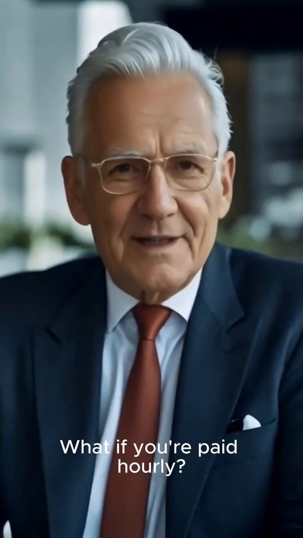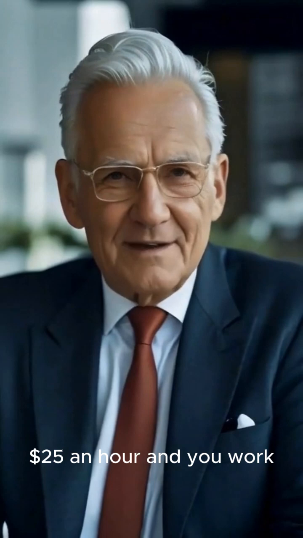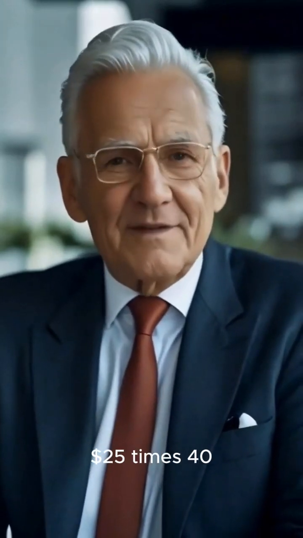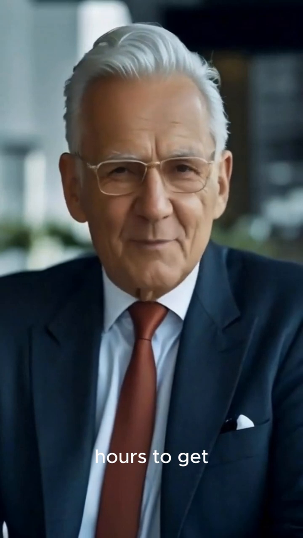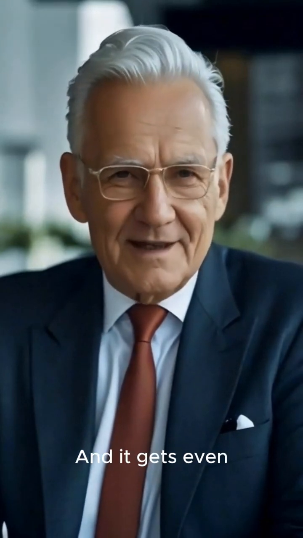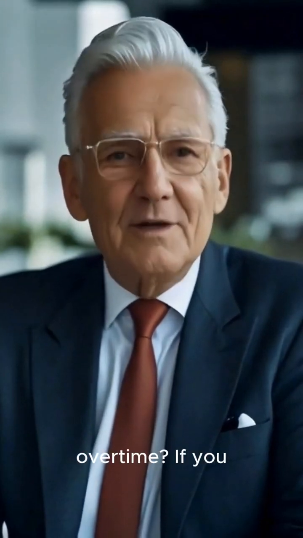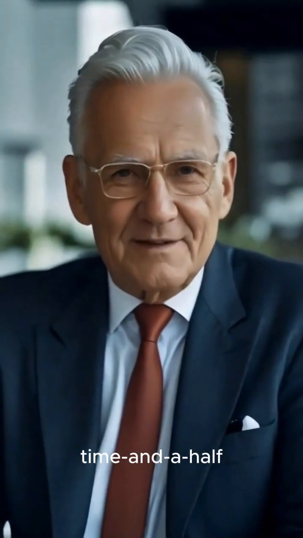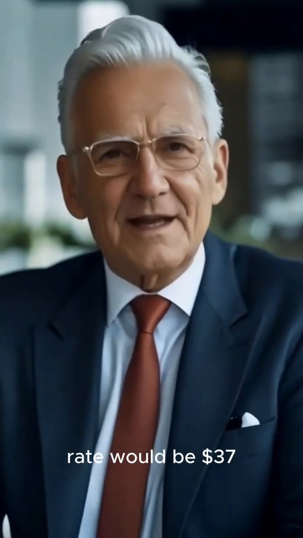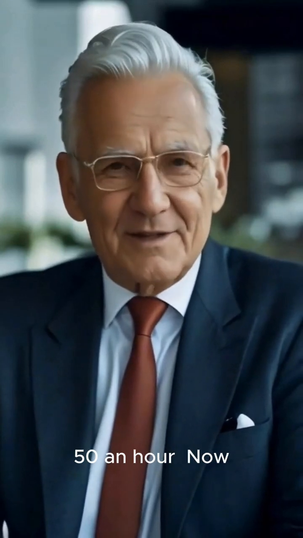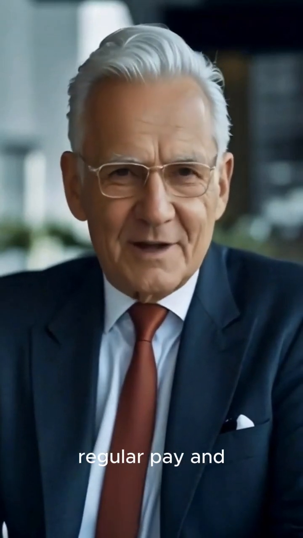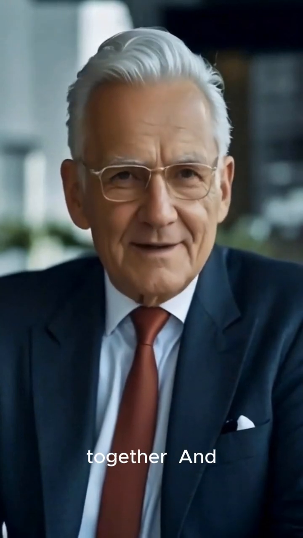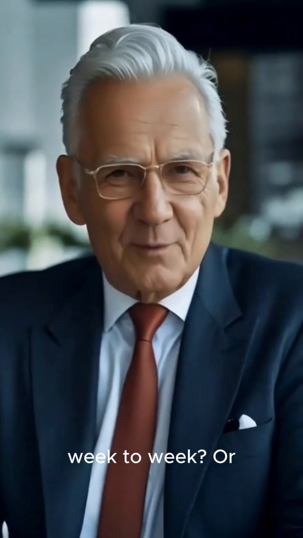What if you're paid hourly? Let's say your rate is $25 an hour and you work 40 hours a week. You'd calculate $25 times 40 hours to get $1,000 a week. And it gets even more complex. What about overtime? If you work an extra 5 hours a week at time and a half, your overtime rate would be $37.50 an hour. Now you have to calculate your regular pay and your overtime pay separately and then add them together. And what if your hours change from week to week?